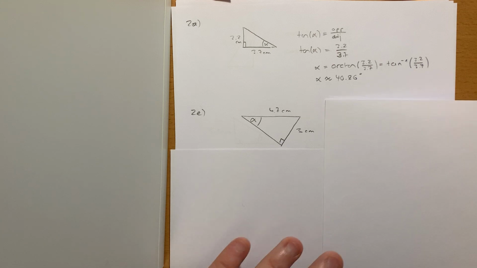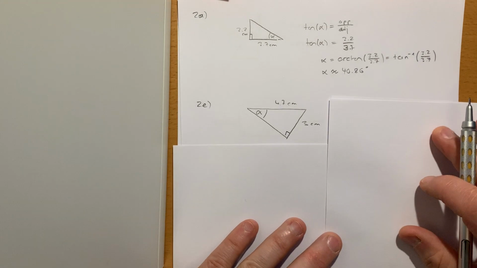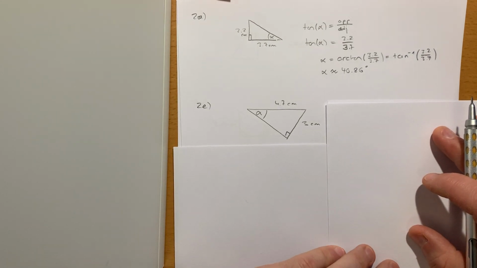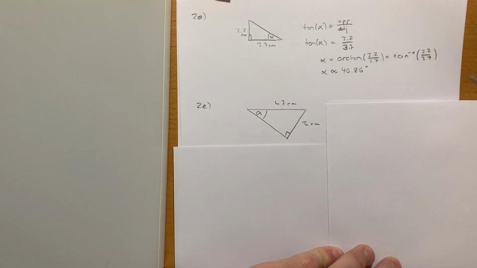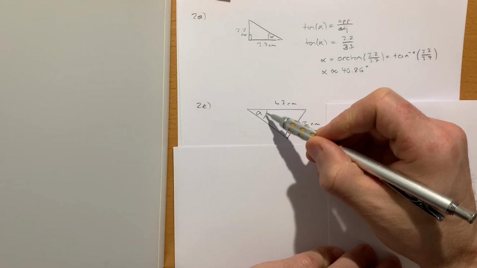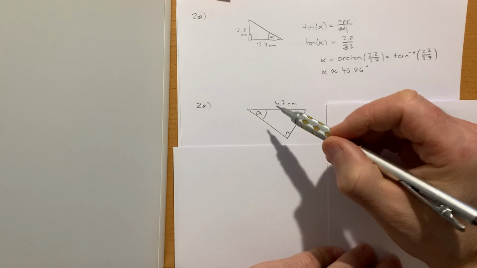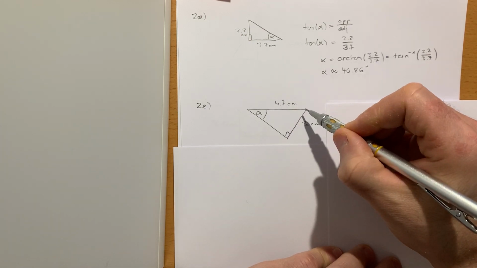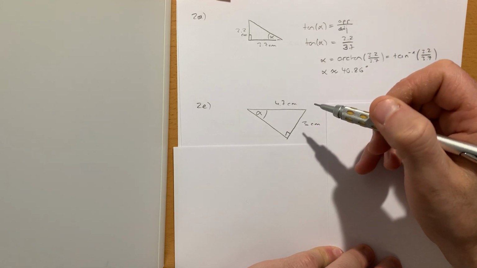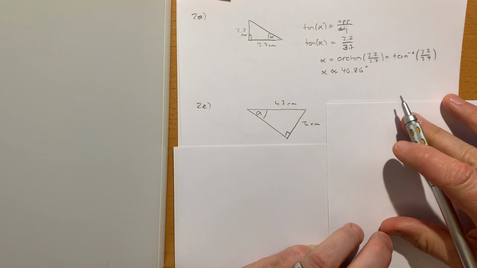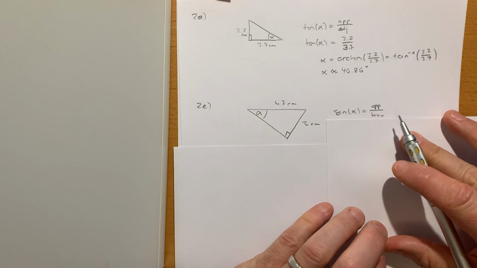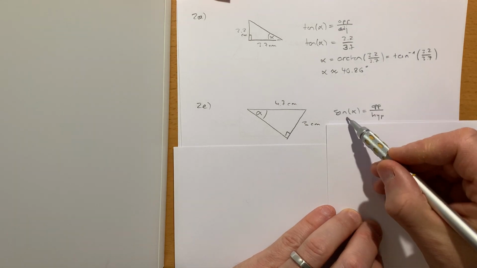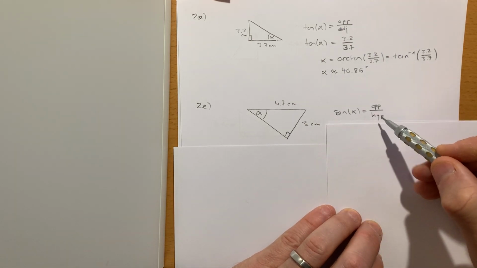I've made a drawing again. Now here, we can't use tangent. We have to use something else. Again, I labeled my angle alpha instead of P. But now we're given the opposite side and the hypotenuse. That calls for a sine equation. Look, sine is opposite over hypotenuse.